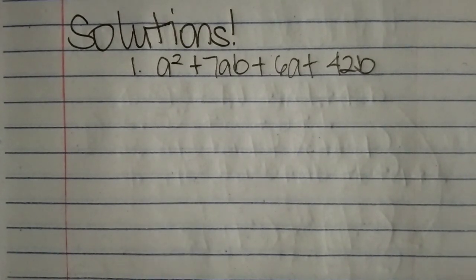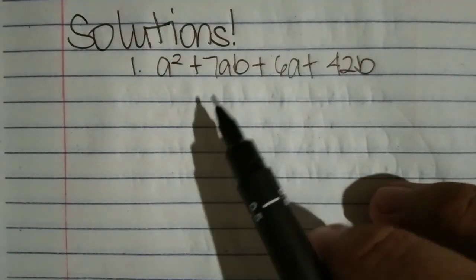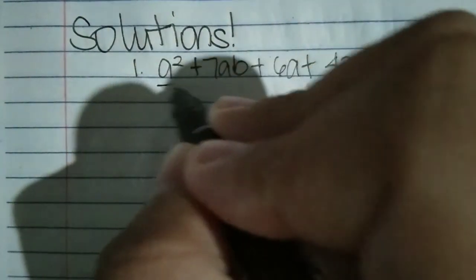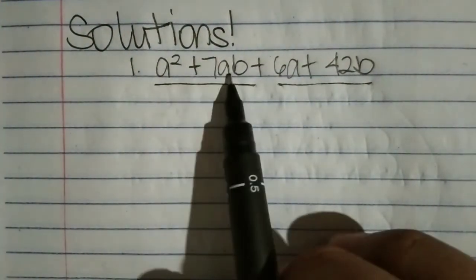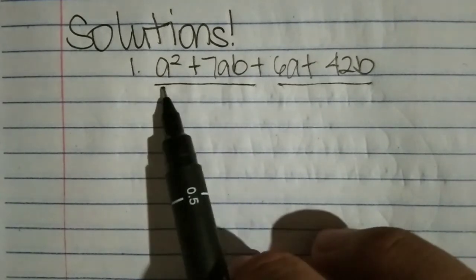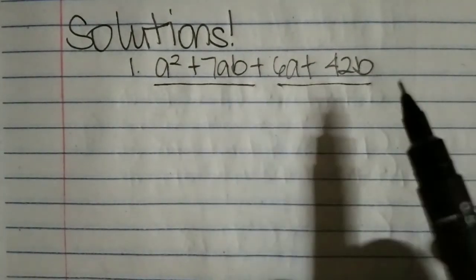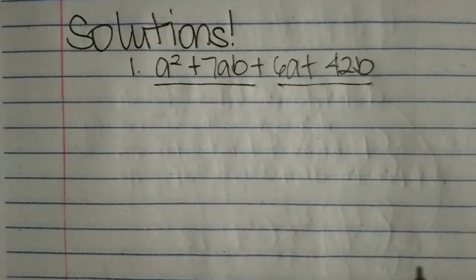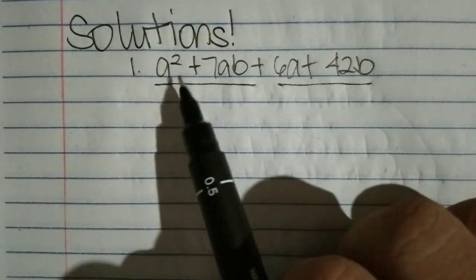So for the first problem, we can do this by grouping them into 2. We have a squared plus 7ab as the terms for the first group, and then 6a plus 42b as terms for the second group. So we have the greatest common monomial factor, a, for the first group.